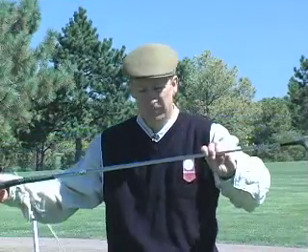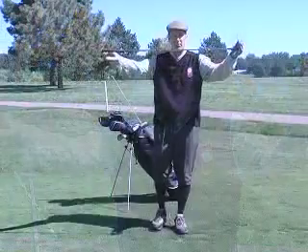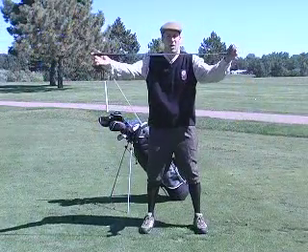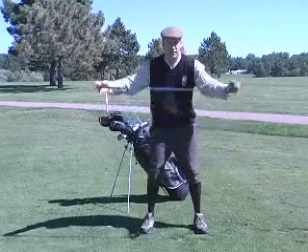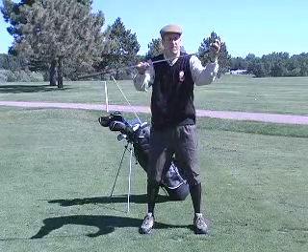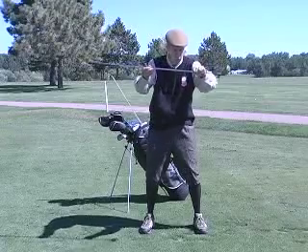Check this out. If I were to drop this golf club, how would it fall? Would it fall straight down like this? Or because there's a big old fat head on this side, would it twist and turn?